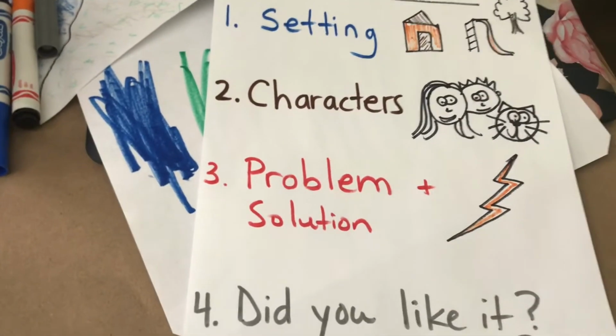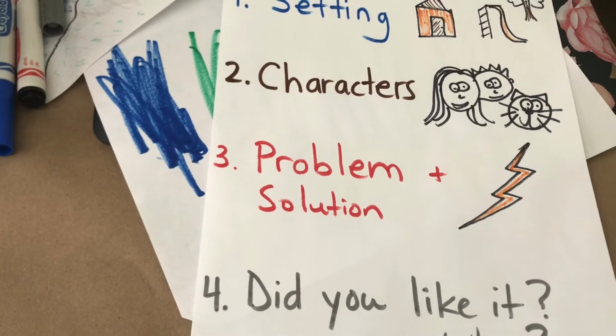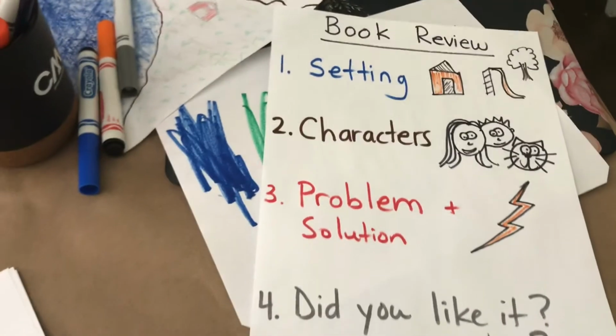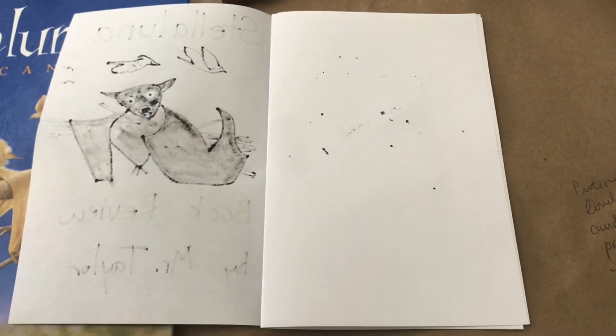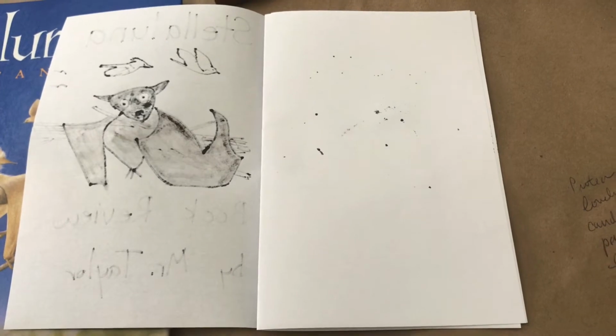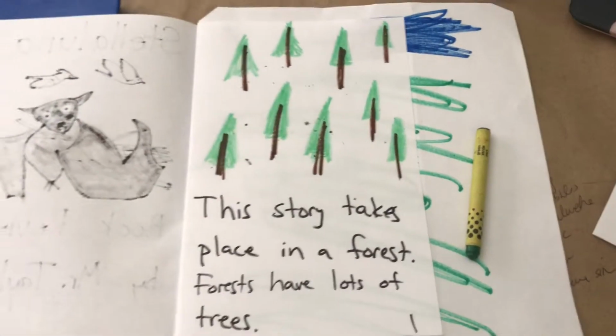Okay, so the next thing I'm going to do here is I'm going to write about the setting. Okay, so my first page here, page number 1, is going to be the setting, and this story takes place in the forest. So I'm going to get started, and you guys will be able to see my illustration and what I write about the setting.